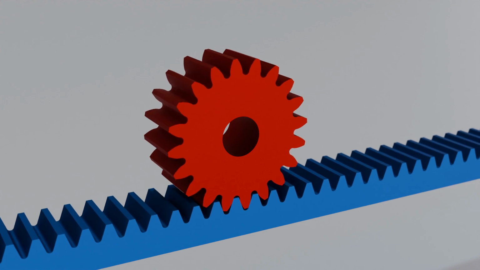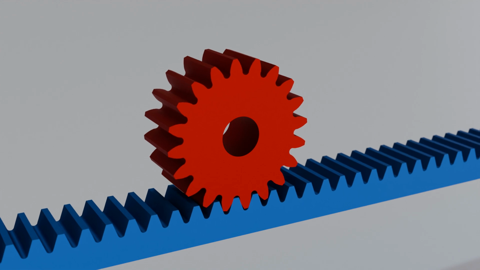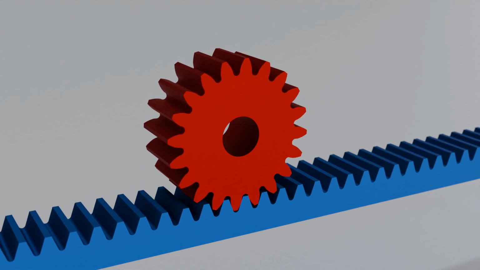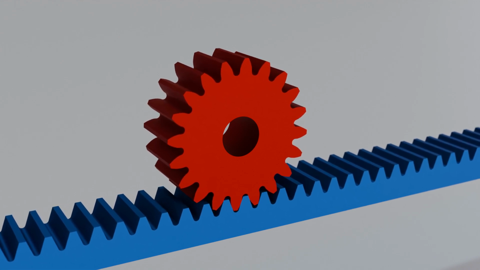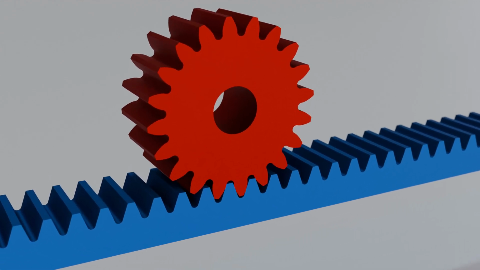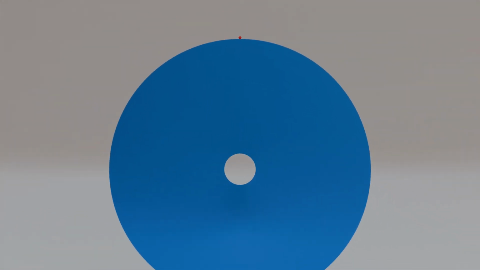The basic principles of meshing of two involute gears have already been explained in detail in the linked video. In this video, we will take a closer look at a special case of a gear wheel, the rack. The meshing there will make it easier later to understand the profile shift. The animation shows the meshing of a driving gear wheel with a rack. The rack can ultimately be regarded as a special case of a gear wheel with an infinitely large diameter.